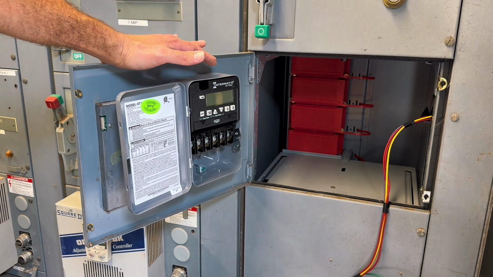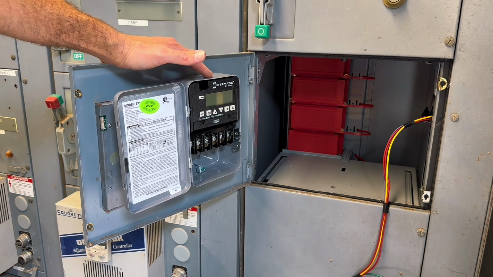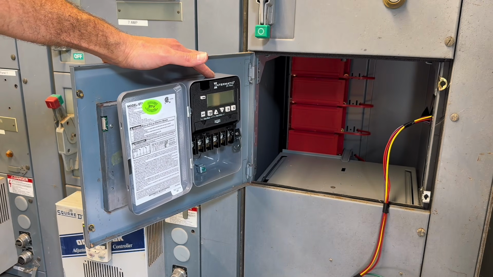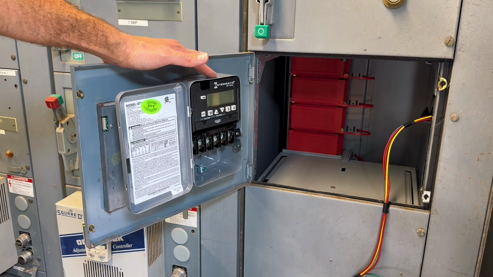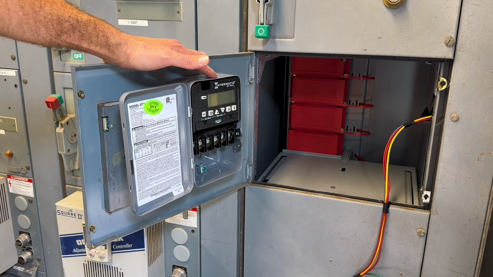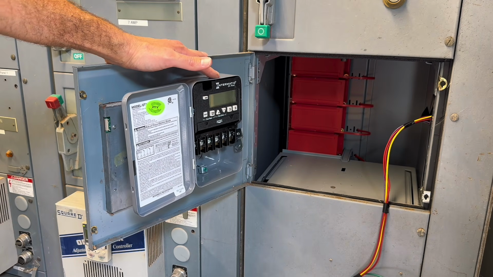See, I'm lucky here because there was already something in place. So there's not really much to figure out. I just took a picture and I'm going to make sure that my wires land where they are supposed to based off of the last timer, which did work. Okay, so let me land these wires real quick.